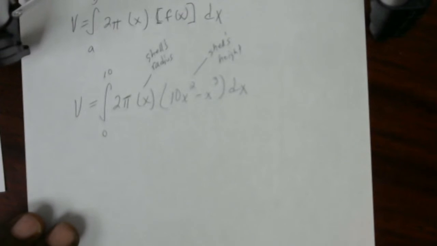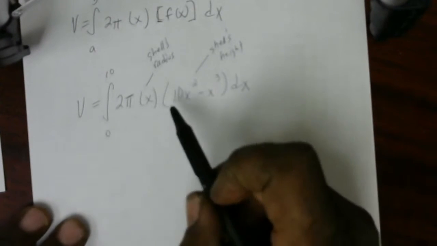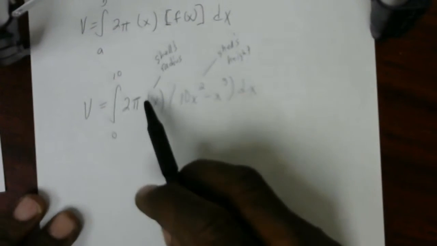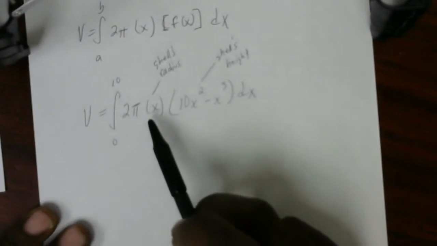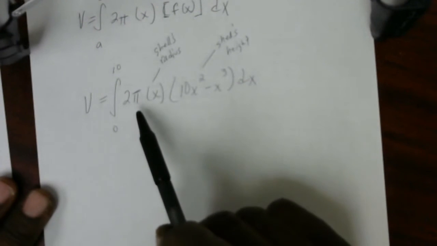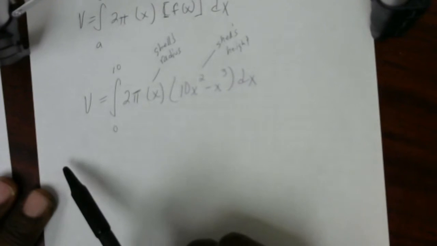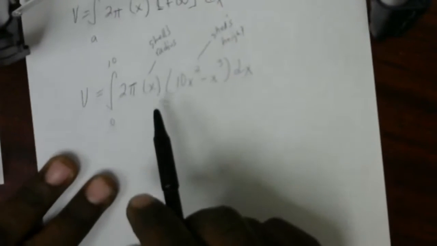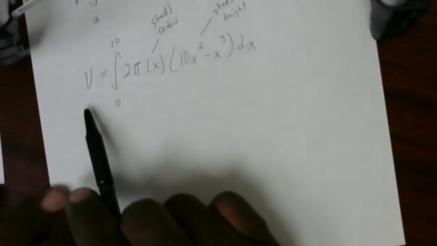Now, since our answer calls for a pi in the answer, if the question wants the exact value, you must express pi as pi. Right. So I'm going to do this first calculation.